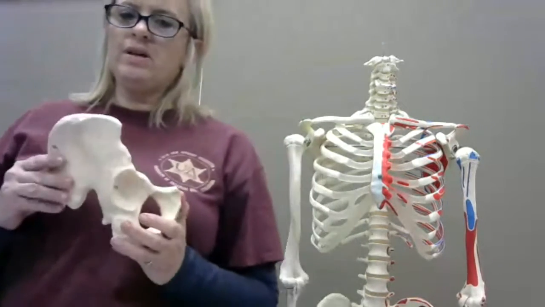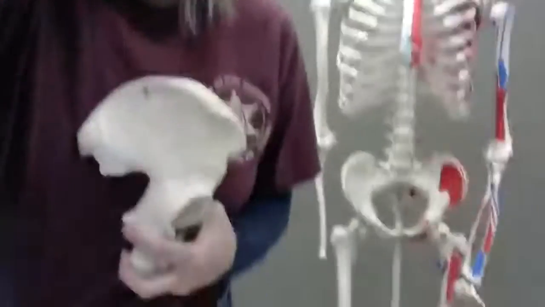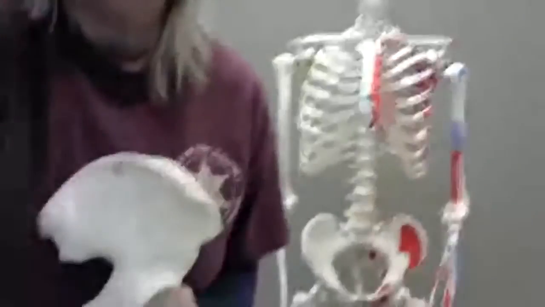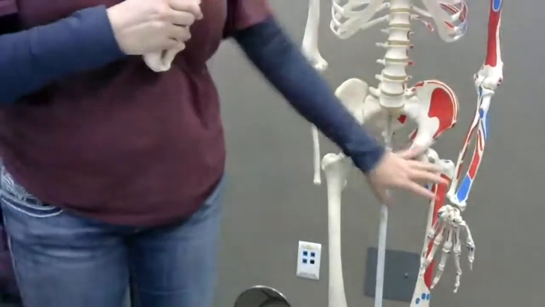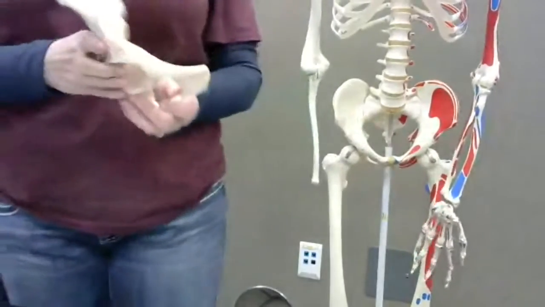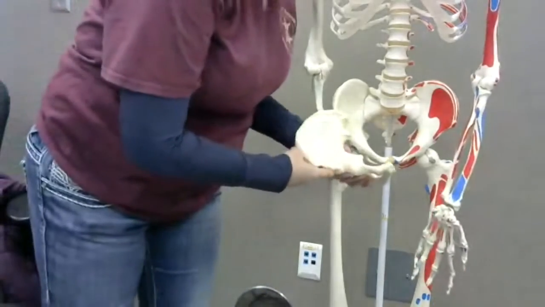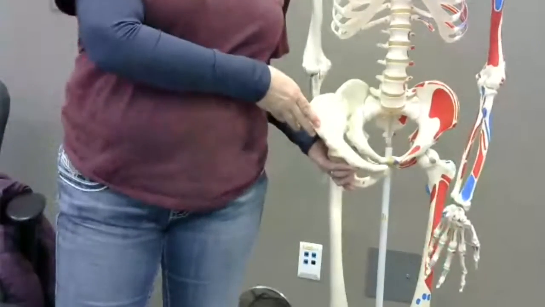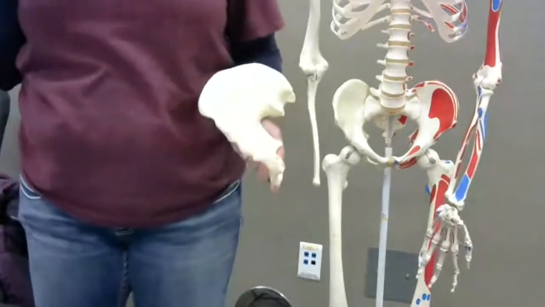All right, so next we have the pelvis. I'm going to point my camera down a bit so you can see. We have a pelvis here. This is two sides of the pelvis, and here I have one side. And so this would be the patient's right. So this is the right side of the pelvis here.